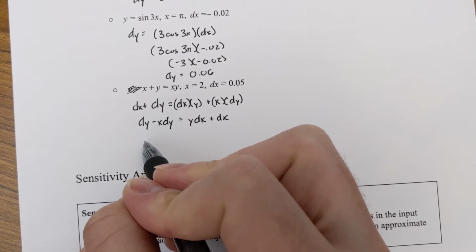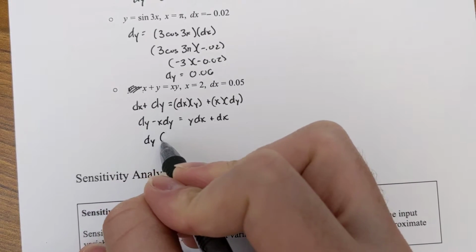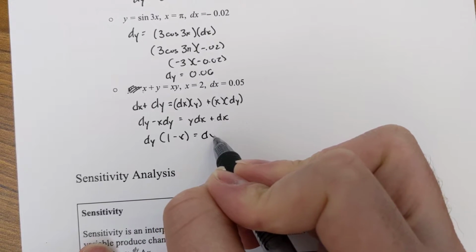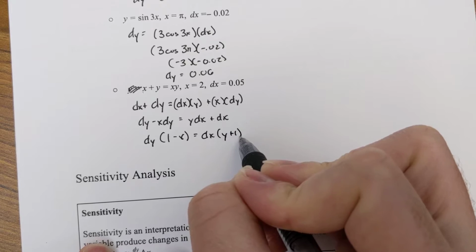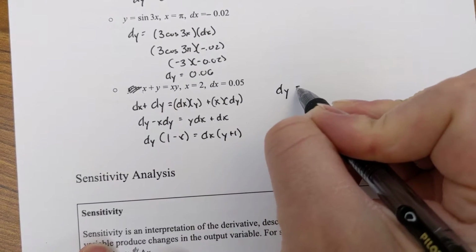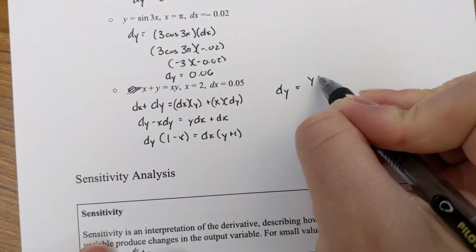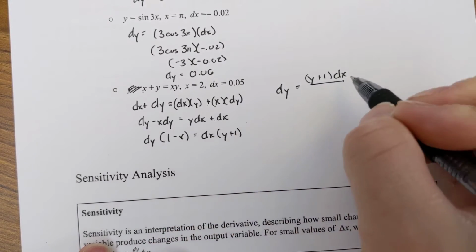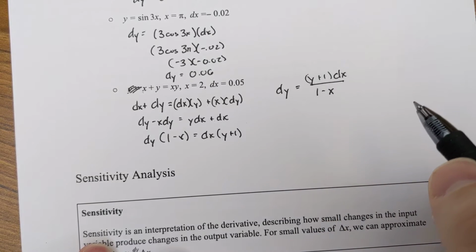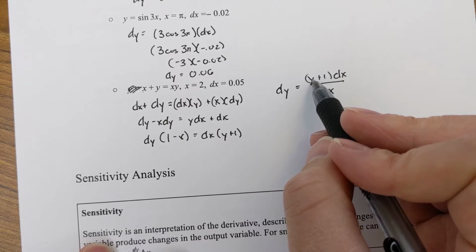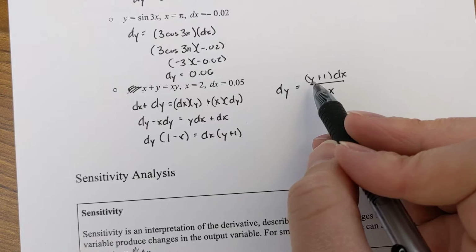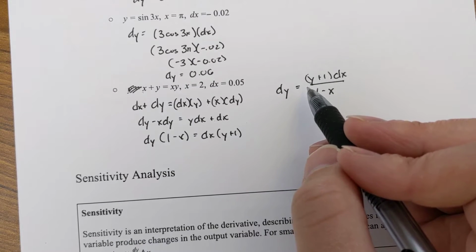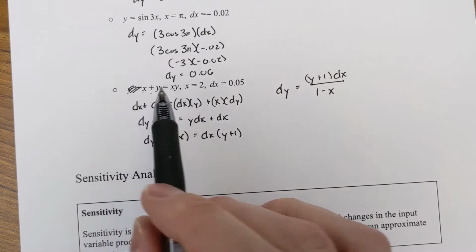So over here I can factor out the dy, so dy times 1 minus x. Over here I can factor dx out. So dy is equal to y plus 1 times dx, just reverse the order, over 1 minus x. Now the problem is here I need the y value. But since I know what x is, I can plug it in here and actually figure out what y is.